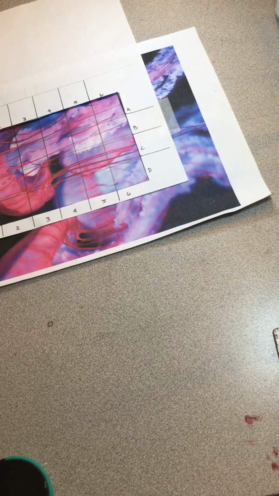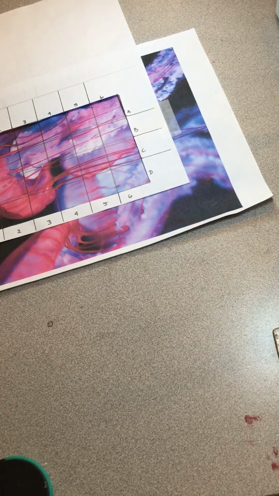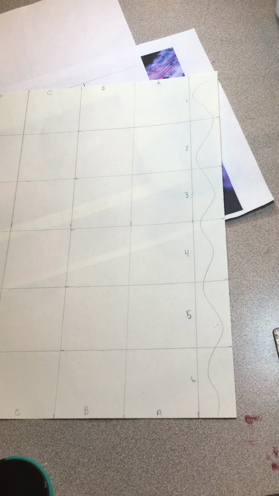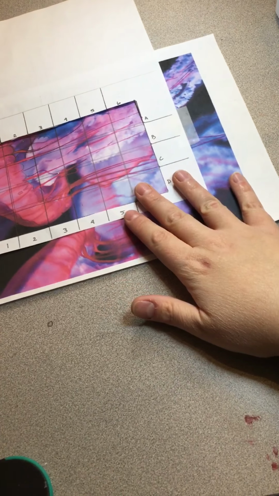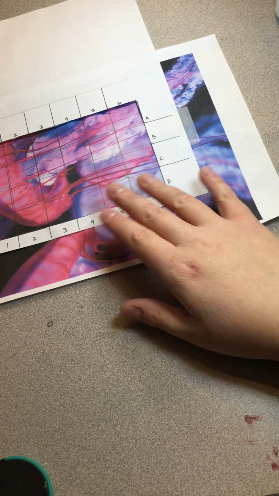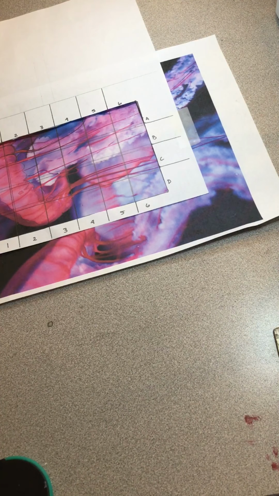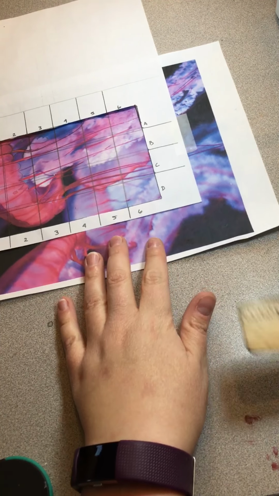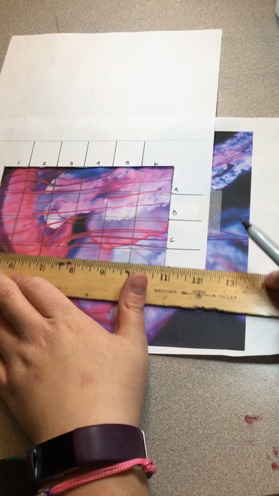Okay, so you should have not only your project paper gridded out like this, 2 by 2, but now your image is going to be gridded out as well. So I'm going to go ahead and just do a couple lines in permanent marker so you guys can see what that should look like.